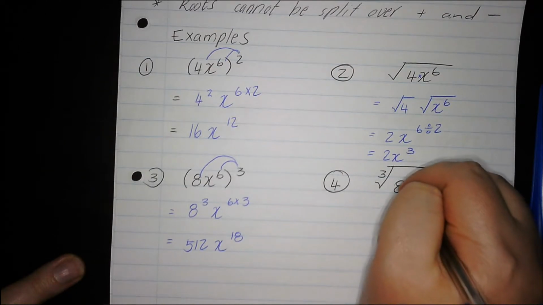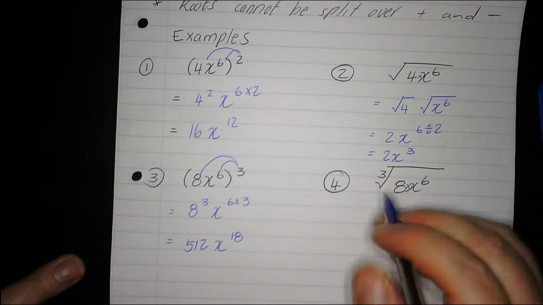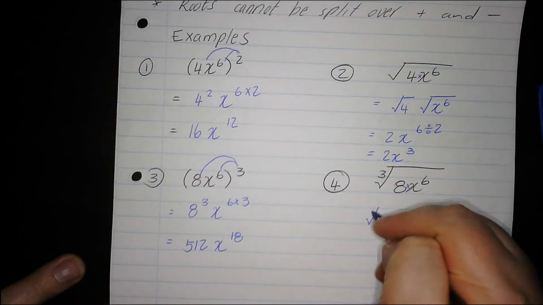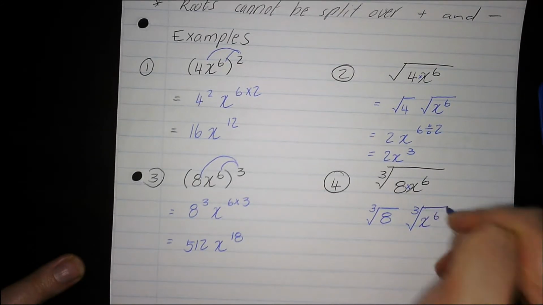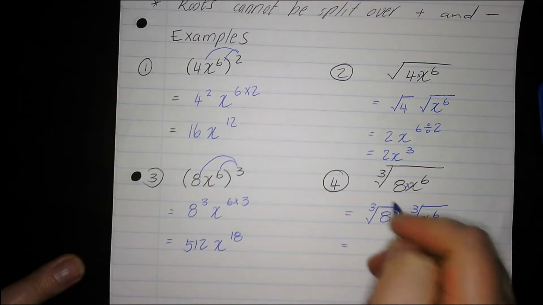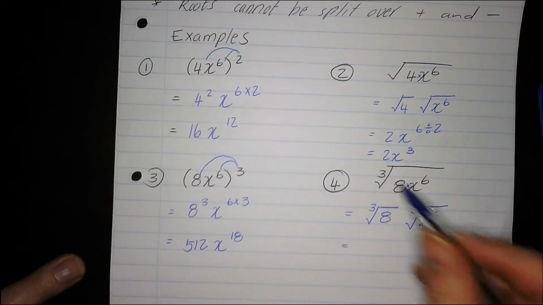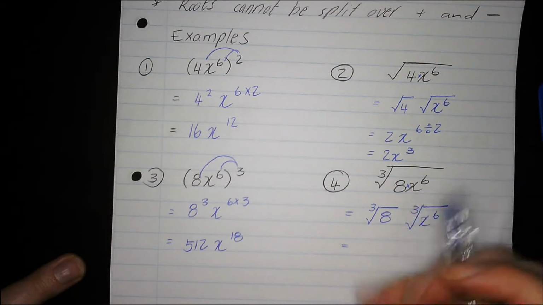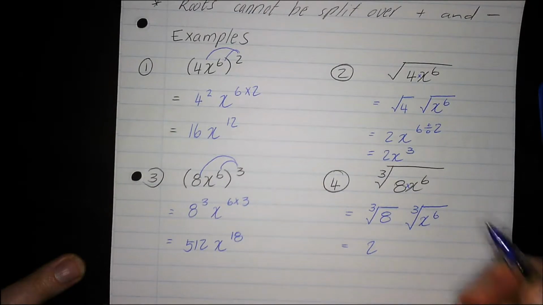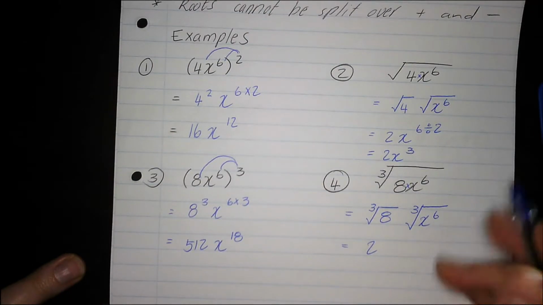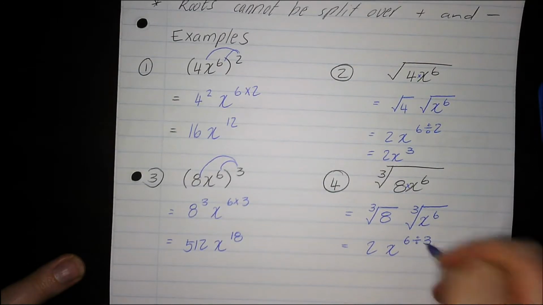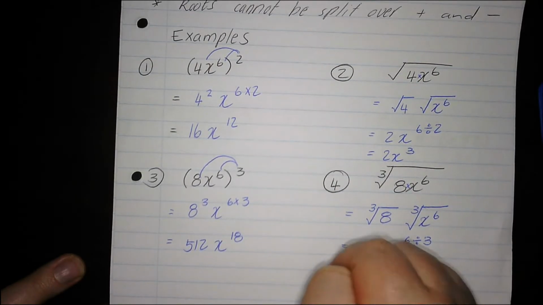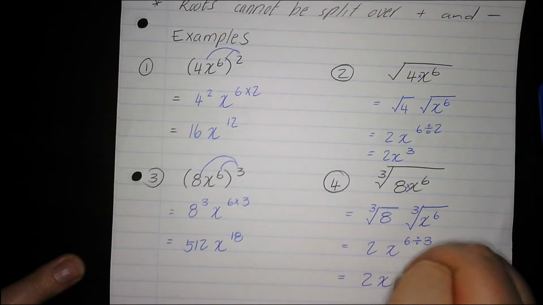There's again an invisible multiply there, so we can split it up over the 8 and over the x to the power 6. The cube root of 8 is not 8 divided by 3, it's the cube root of 8, which is 2. You can use your calculator to find that out. And we're going to divide the exponent by 3 as per our rule. That gives us 2x squared.